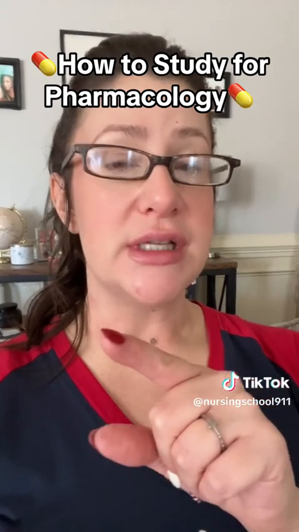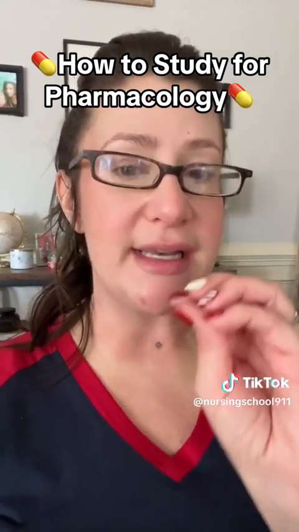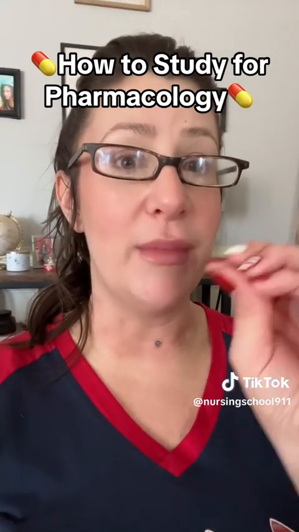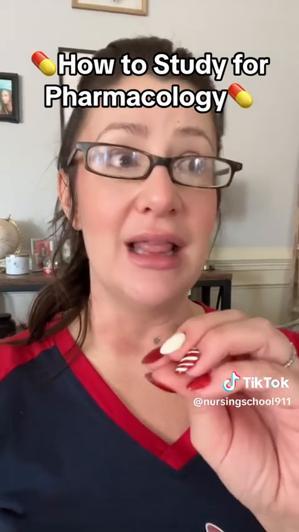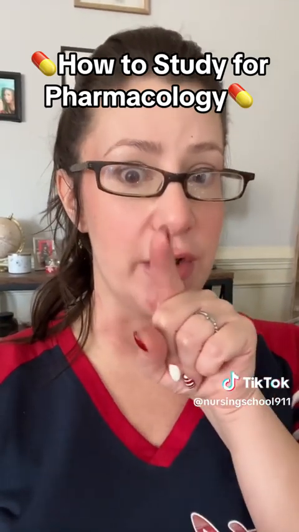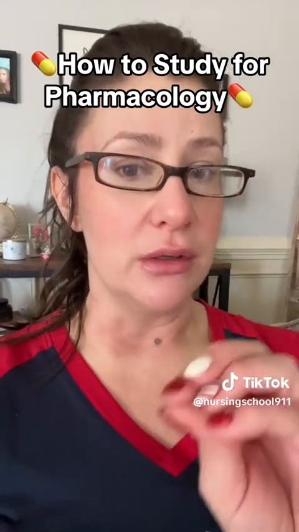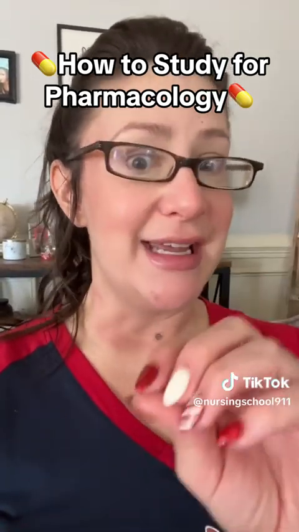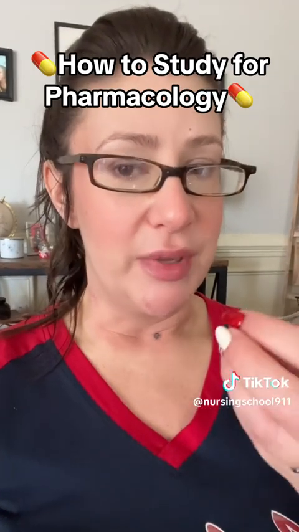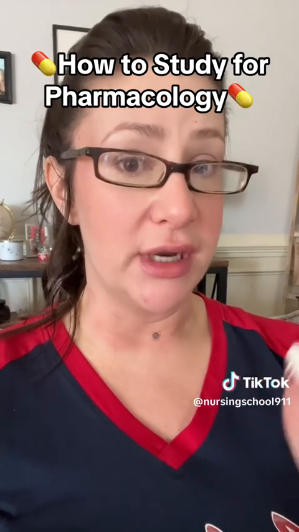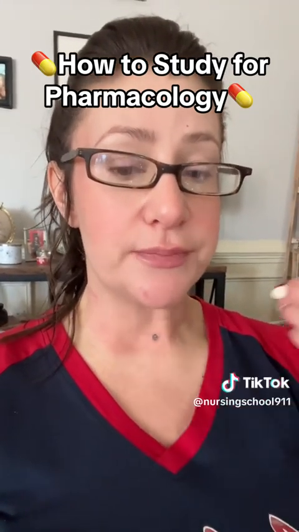Also, drugs that are teratogenic, meaning they can harm a fetus in a pregnant woman, like ACE inhibitors. You better know that. Finally, drugs that can cause severe allergic reactions, i.e. antibiotics. Be sure you know that and know the early warning signs of allergic reactions.